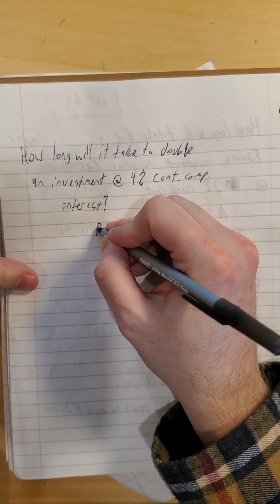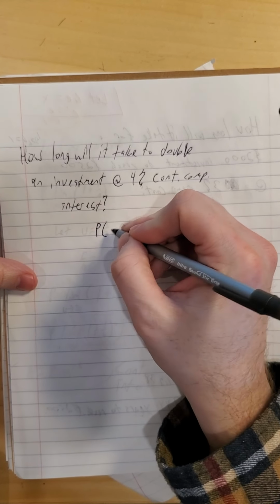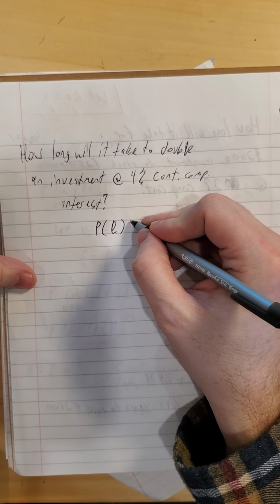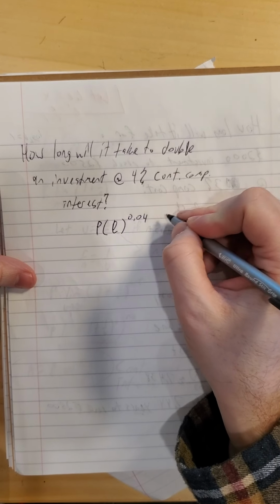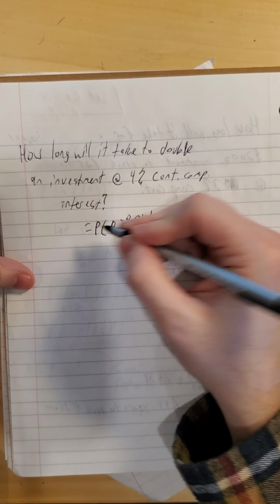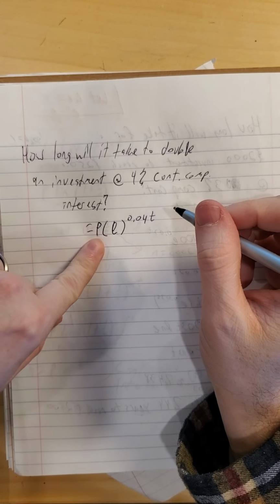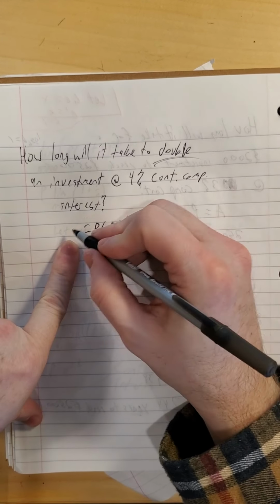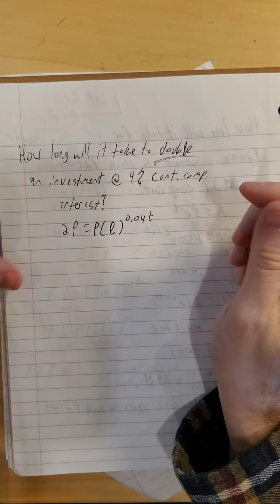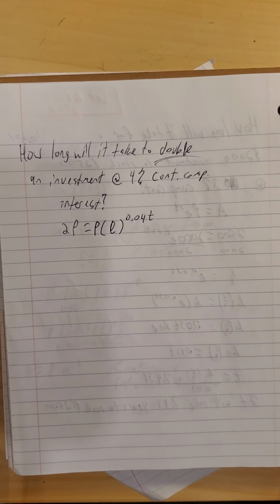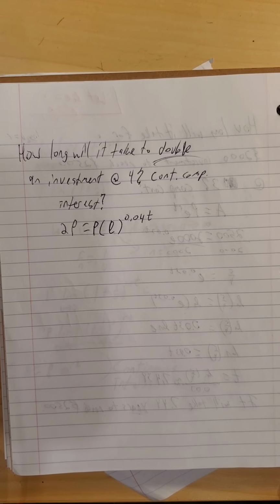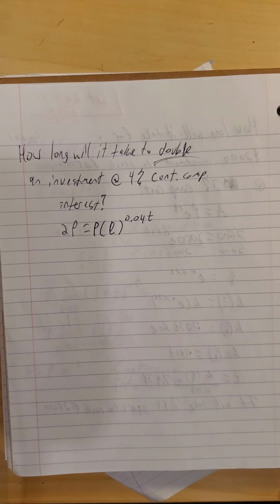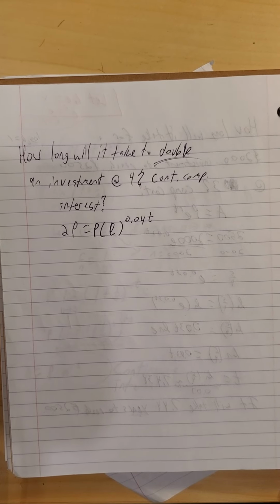So we invested P dollars. We have e raised to the 0.04 times t. We don't know the time. We want to double our investment. We invested P dollars, so if we double that, that's just 2P. So you might have noticed at the beginning of the problem, I didn't tell you how much money you invested. For doubling time, it turns out it doesn't matter how much you invested.